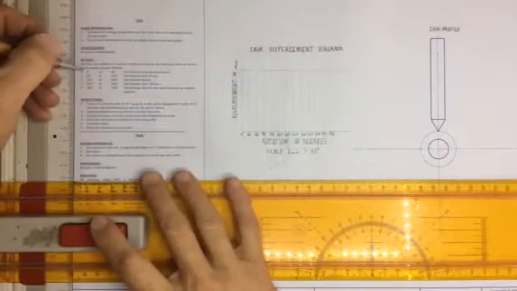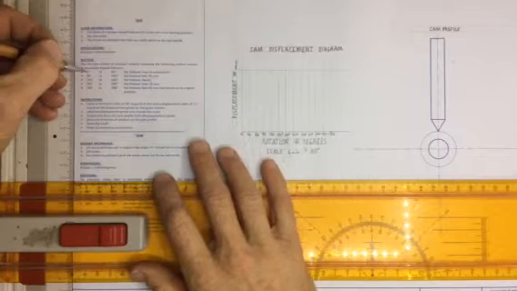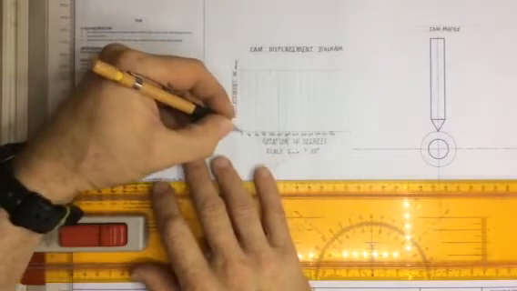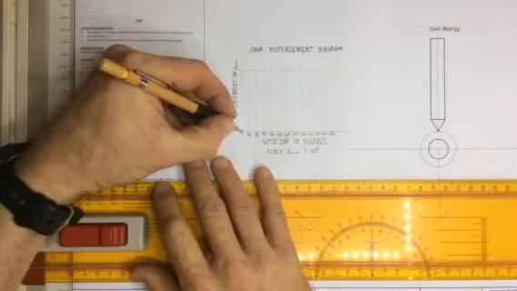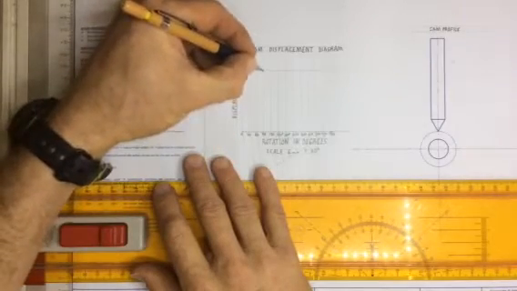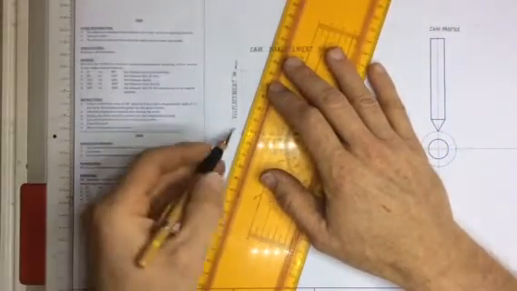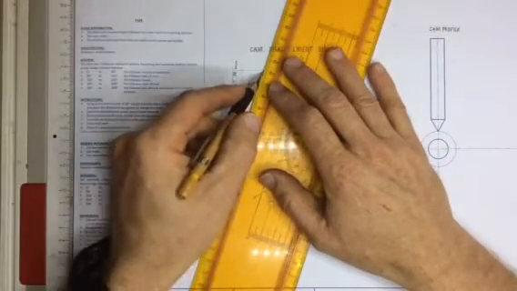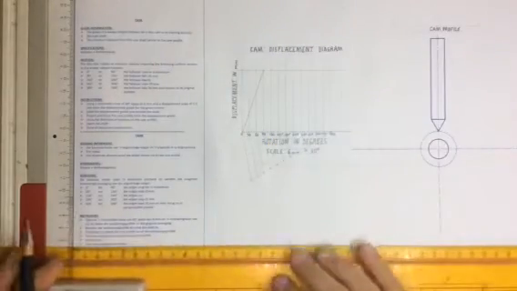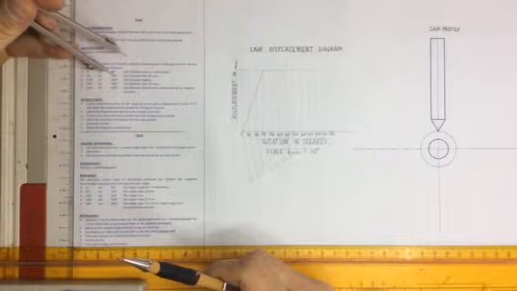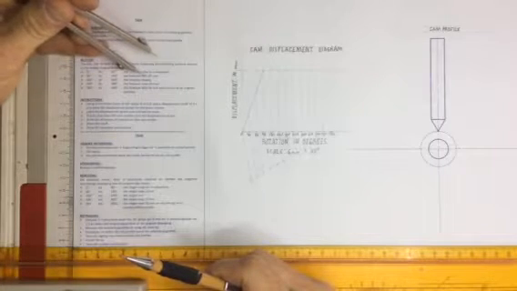Right, the first step of this cam, it says from 0 to 90 it rises to its maximum. So I place my pencil over there at 0, and I know that it's going to end at 90, so I draw a line going between 0 and 90. It then says that from 90 to 150, the follower falls 25 millimeters.